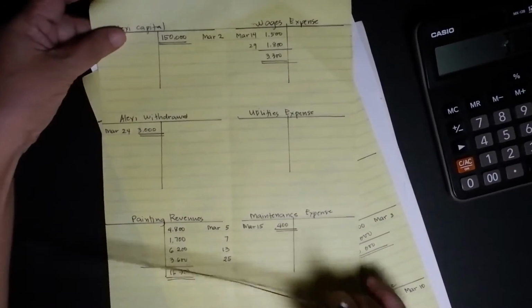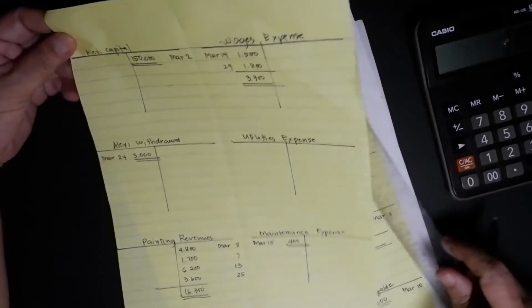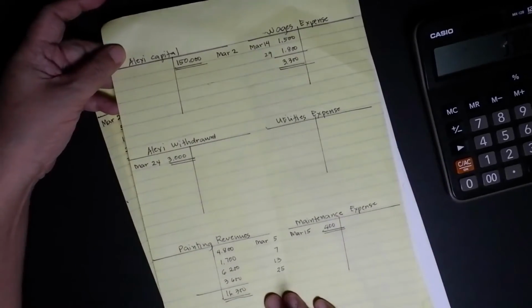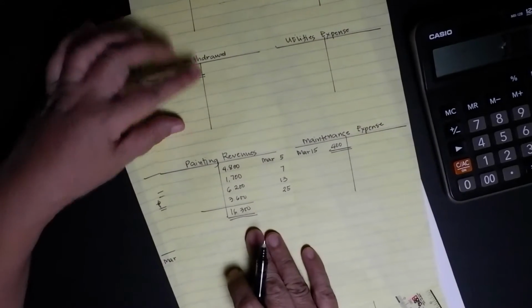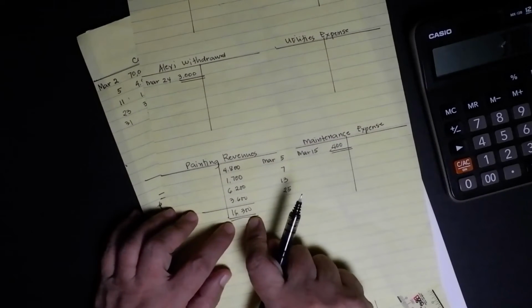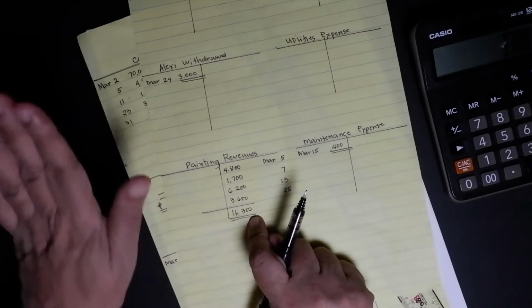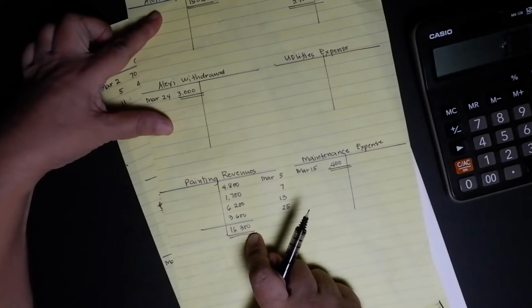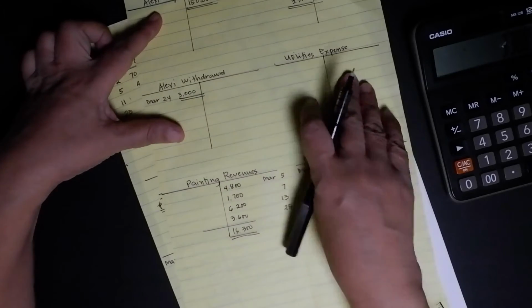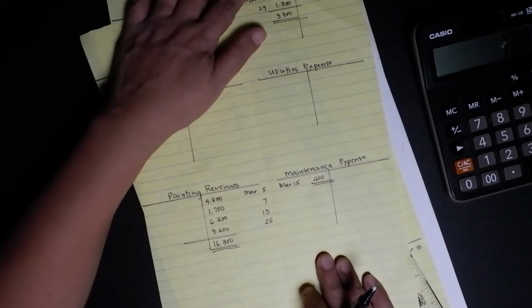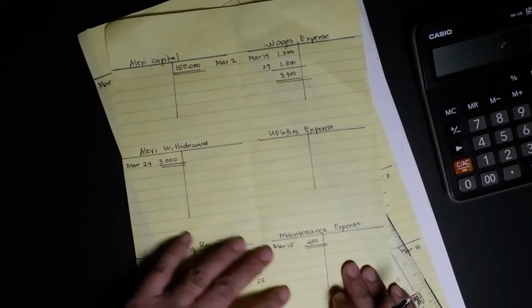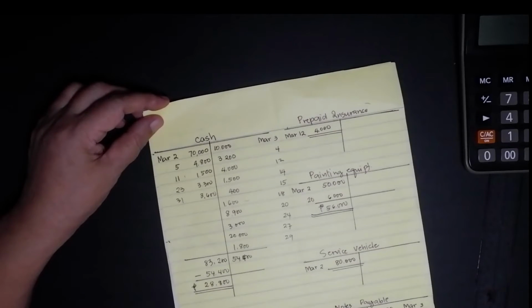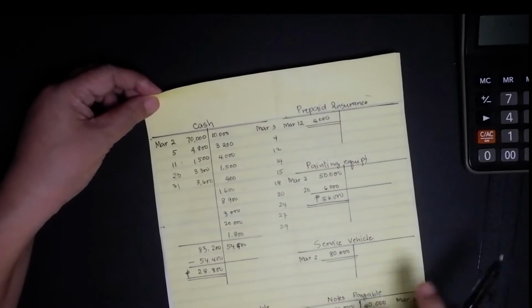Okay. Take note again. Alexi Capital is credit because that is a credit balance account. Also, painting revenues, that is also a credit balance account. So that is why it is on the credit side. Take note, there's no posting on the debit side. Alexi withdrawal, debit only. There's no posting on the credit side. Also with all the expenses, it is only on the debit side. Okay? Now, let us have the next step after posting, which is preparation of trial balance.